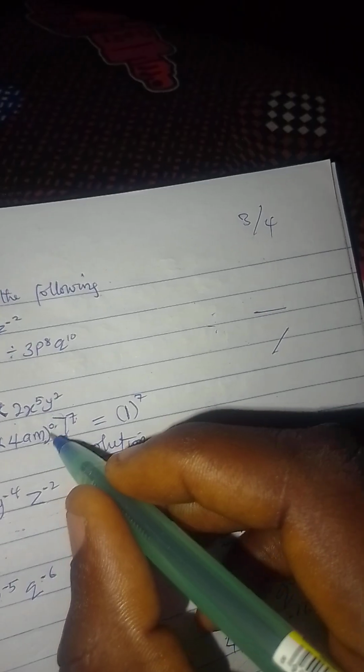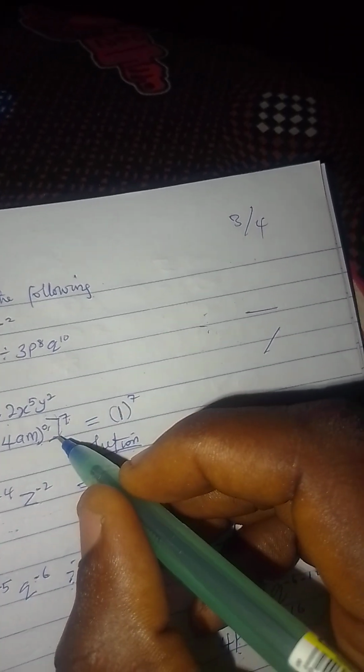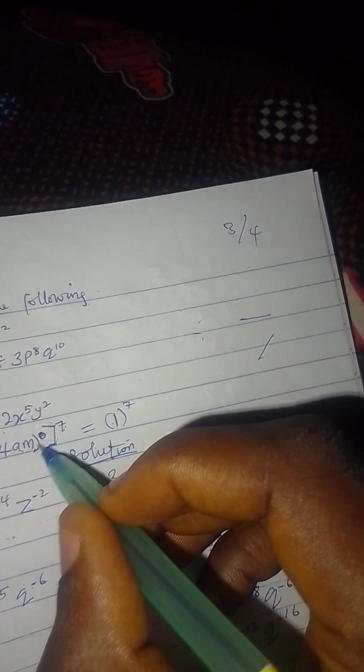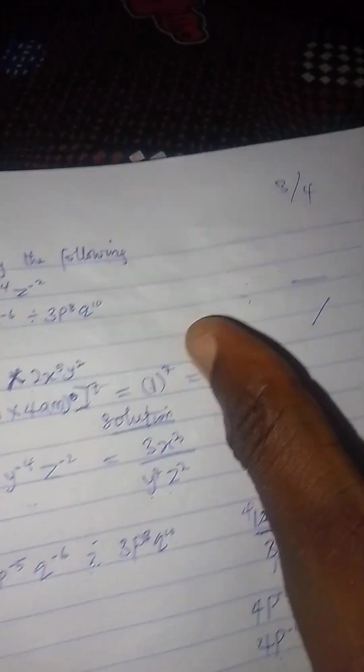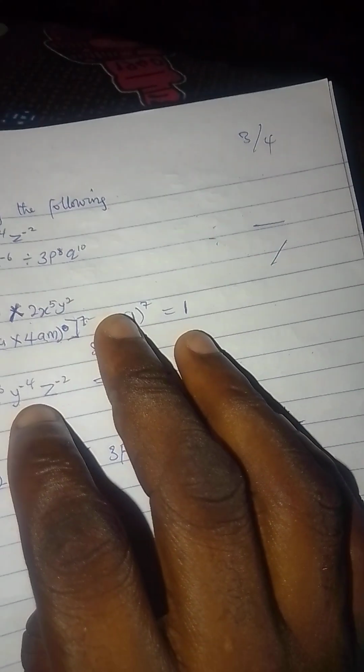Then I have the other power here. If I'm to multiply, I'll start with this one. But since I'm working within the bracket, I'll start with the inner bracket before the outer one. So anything raised by 0 is 1. So everything here then raised by 7. So 1 raised by 7 is 1. That's the answer to that one. Exactly. So I believe we're done with this.